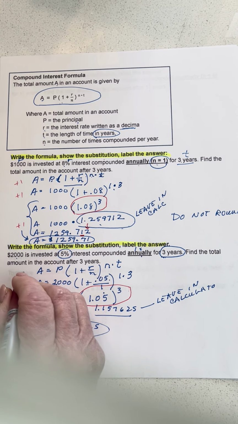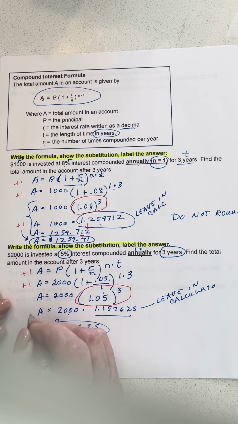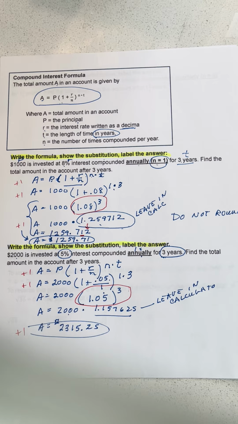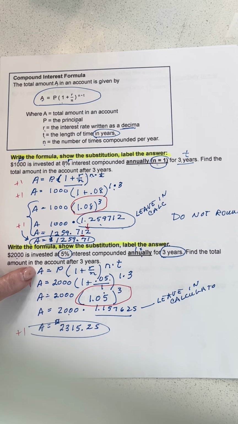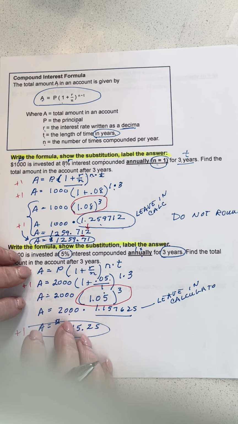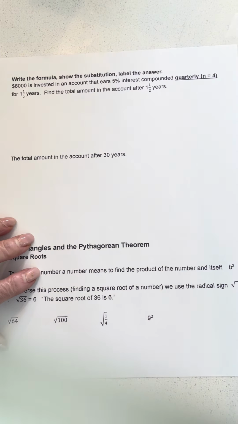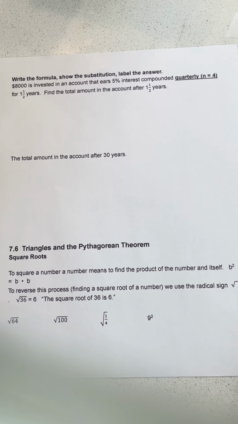So I've gotten a point for this, a point for this, a point for this. Don't forget to write the formula every time. Okay, we've got a couple more of these to do, and then we'll be finished with this lesson.